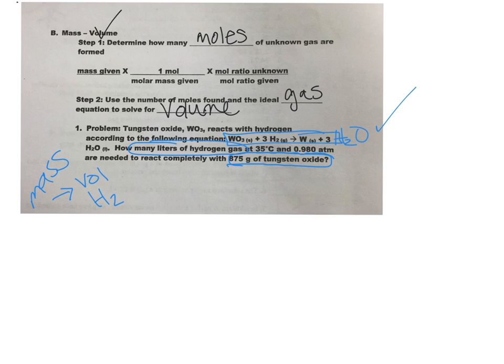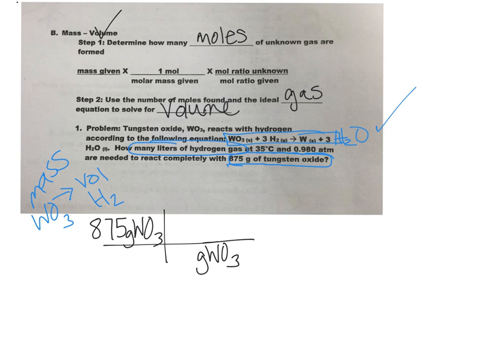tungsten oxide. After we label it, we know that we use the ideal gas law second. So let's start with stoichiometry. We're going to start with our 875 grams of tungsten oxide, and bring the words down to the right. Where do we go from there?